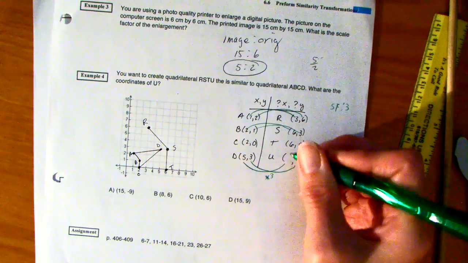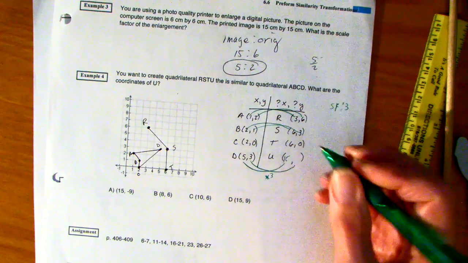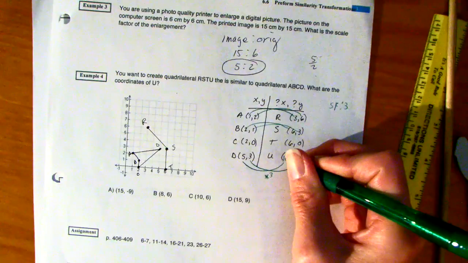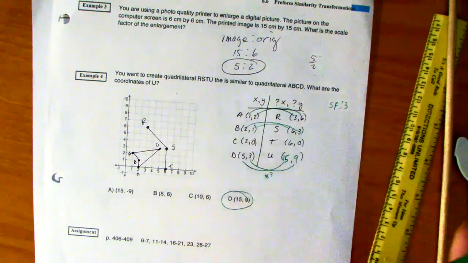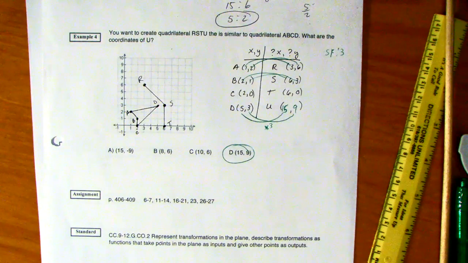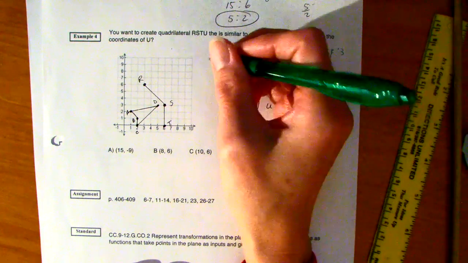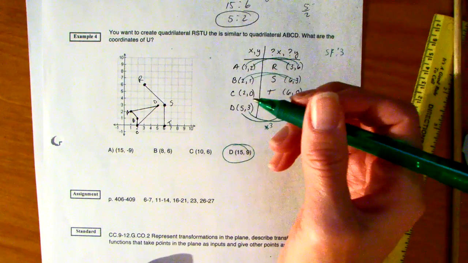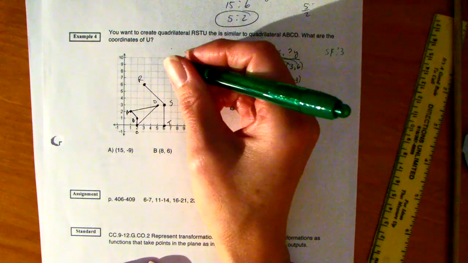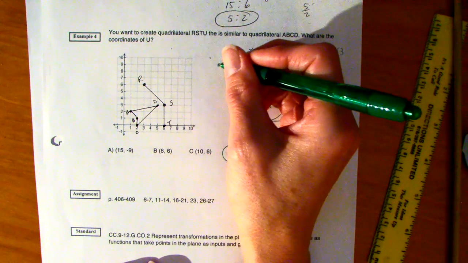All right, so 5 times 3 is 15, and 3 times 3 is 9. Bad 5. D for donut. All right, so where would that be? Yeah, it'd be way out here. That was a poor choice in graph, huh? 15 and 9, it'd be way out about here somewhere.